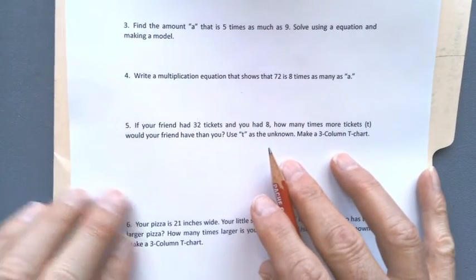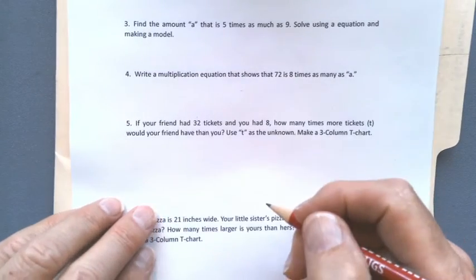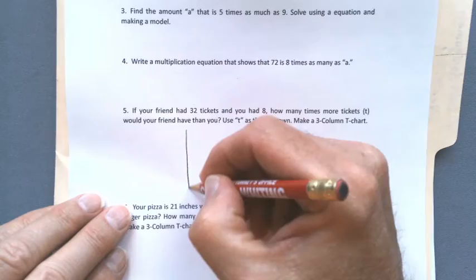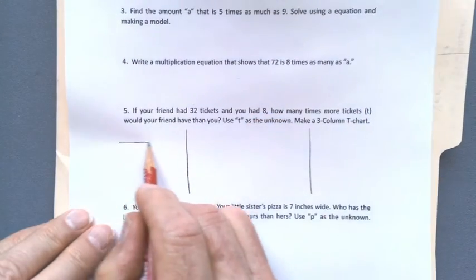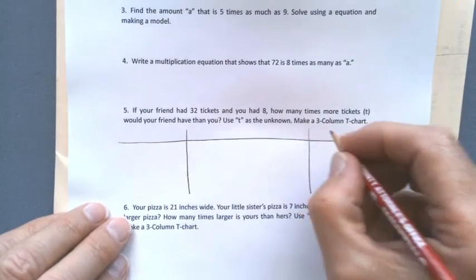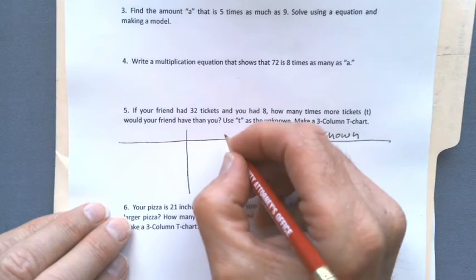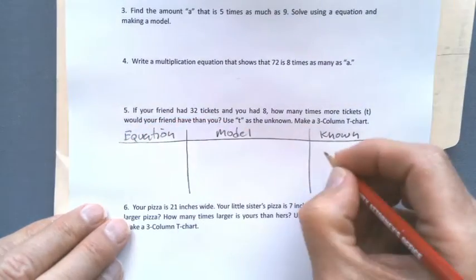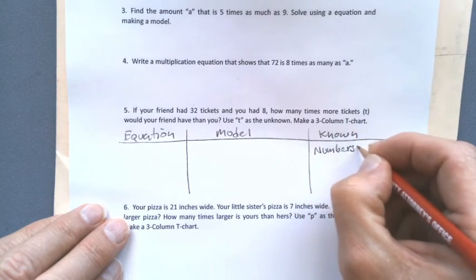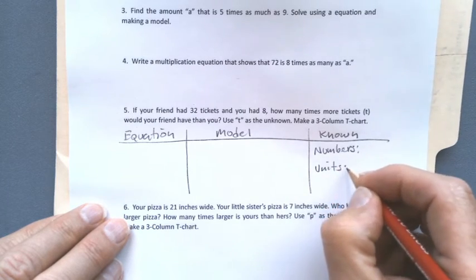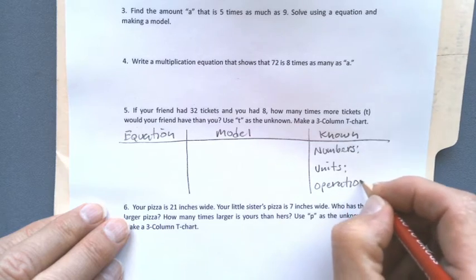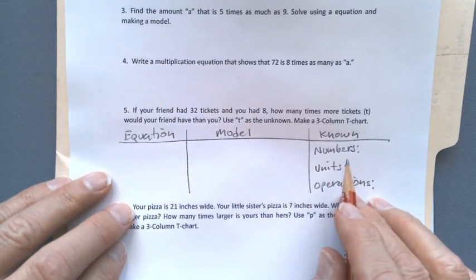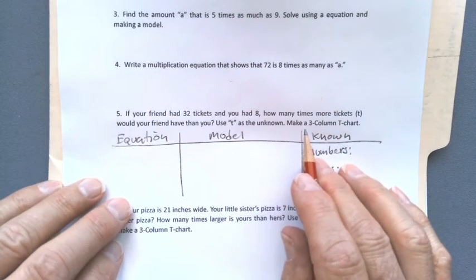How would we do that for a word problem? Now down here it says make a 3-column T-chart. I'm going to do that first. I'm not going to read the word problem, because every time you see a word problem, you should be making a 3-column T-chart. And I'm just going to fill in everything here. Every time you see a word problem, you should have this 3-column T-chart already filled out, without even reading the word problem if you don't want to.